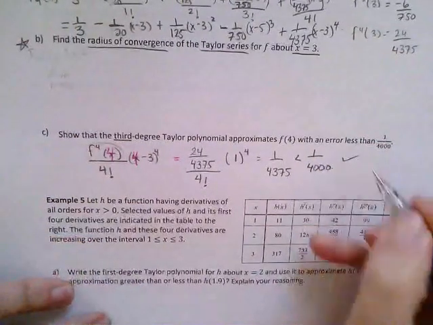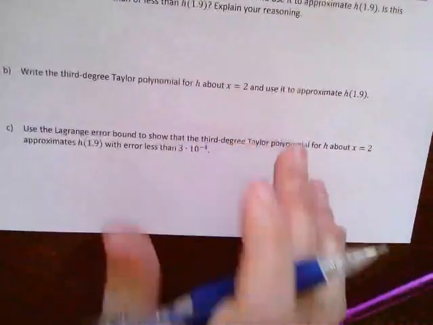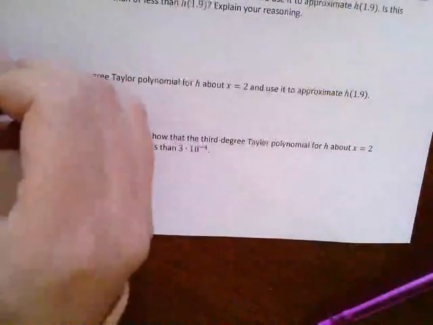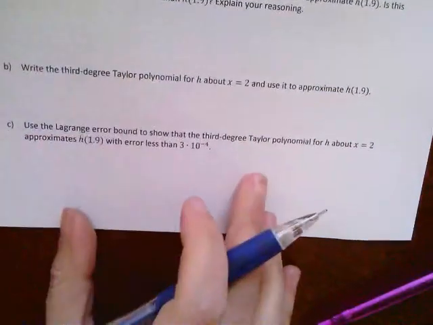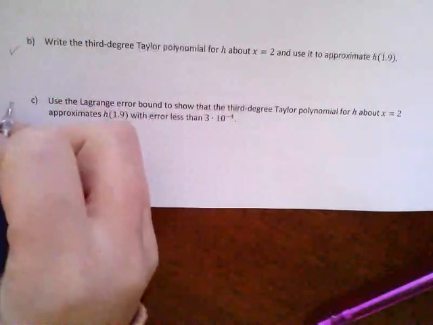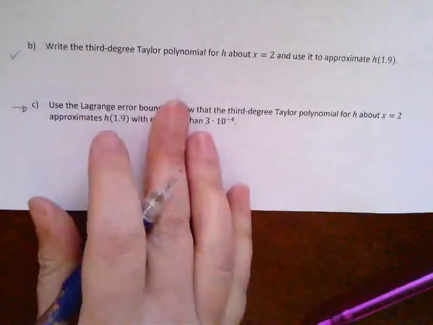Okay. All right, and then this last one, we already did part A and part B in class together, so we'll do part C in class together as with part B. All right, enjoy.